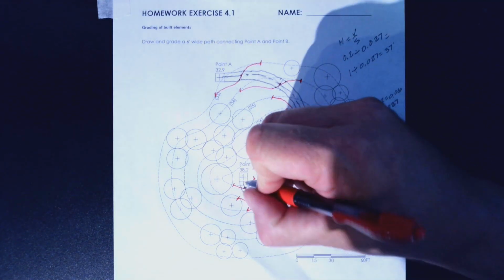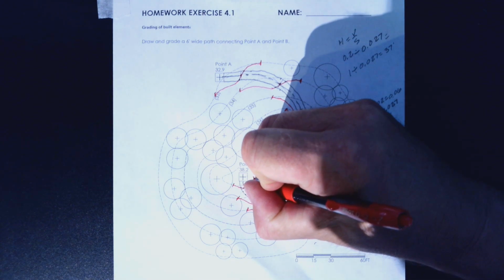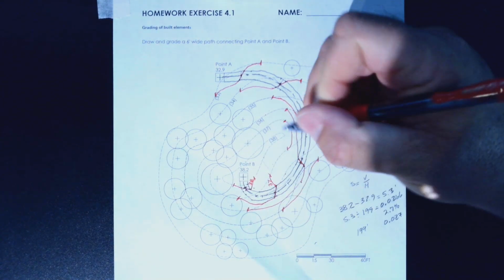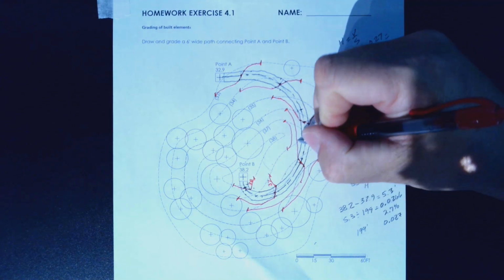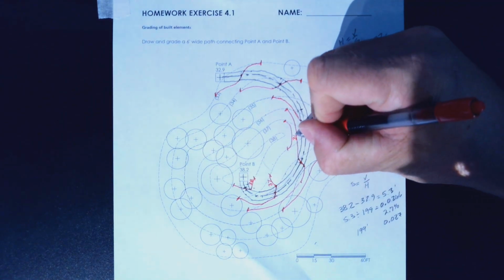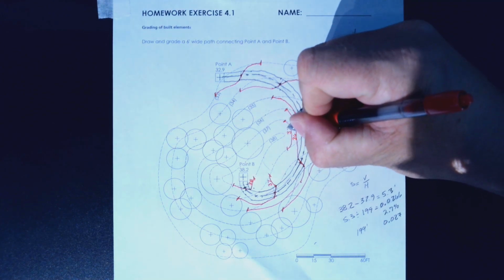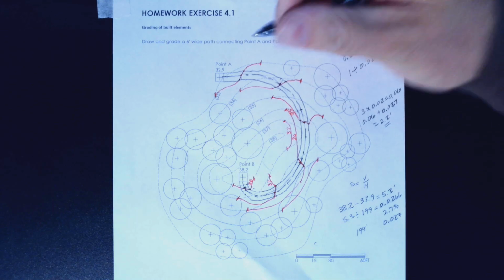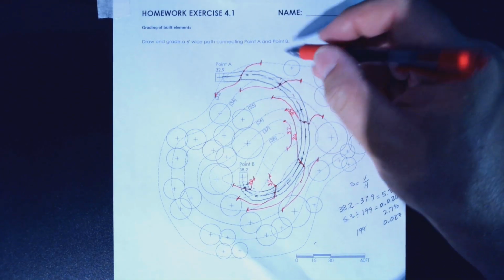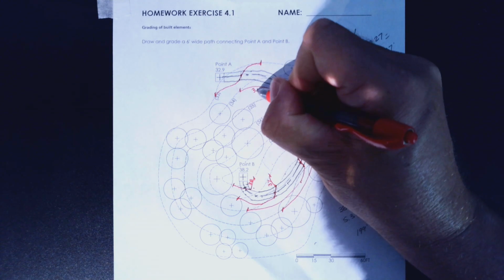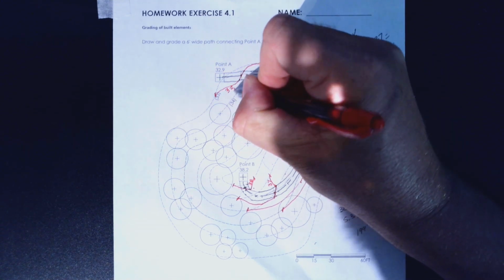So let's just label: 38, this will be 37, and then 36, and 35, and then this will be 34, 33.